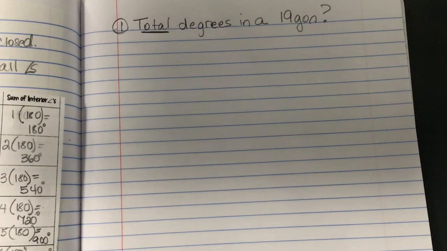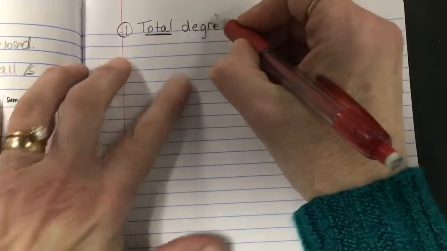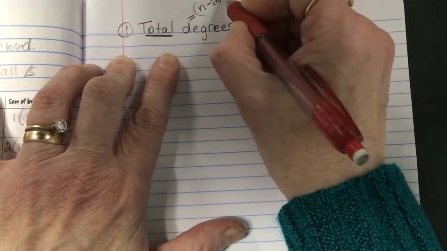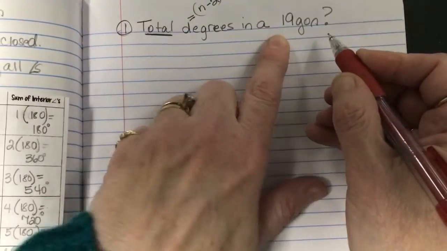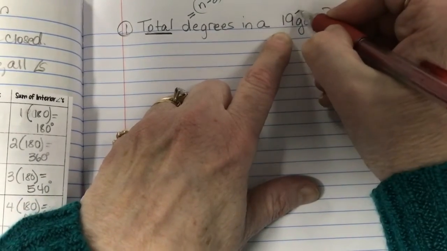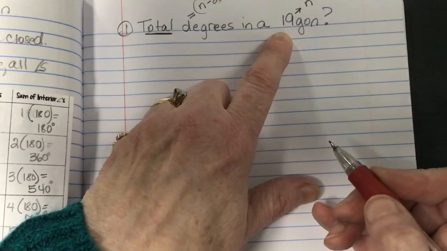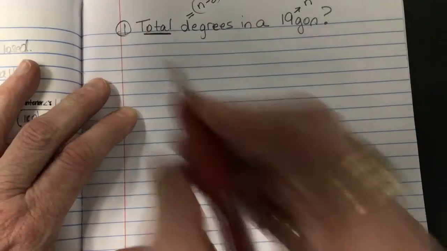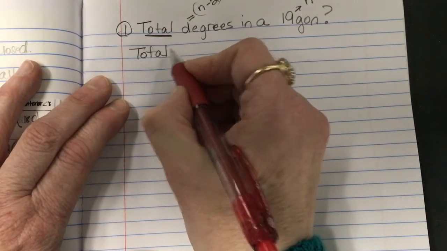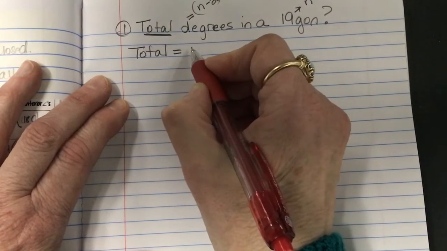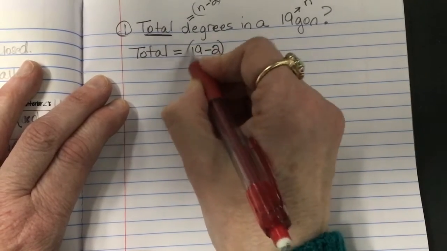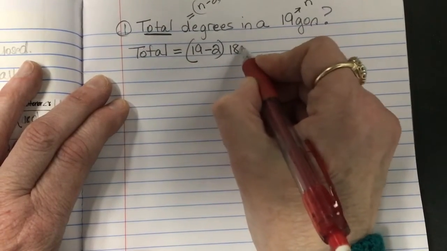Okay. The formula is n minus 2 times 180 degrees. Well, what's n in a 19-gon? 19. This is your n. So total, I just say total. I don't know what else to call it. I guess you could put t there. Equals, now watch what I'm going to write.